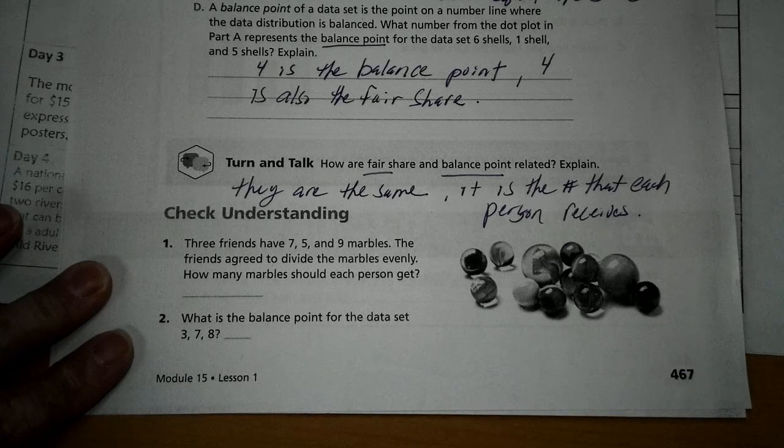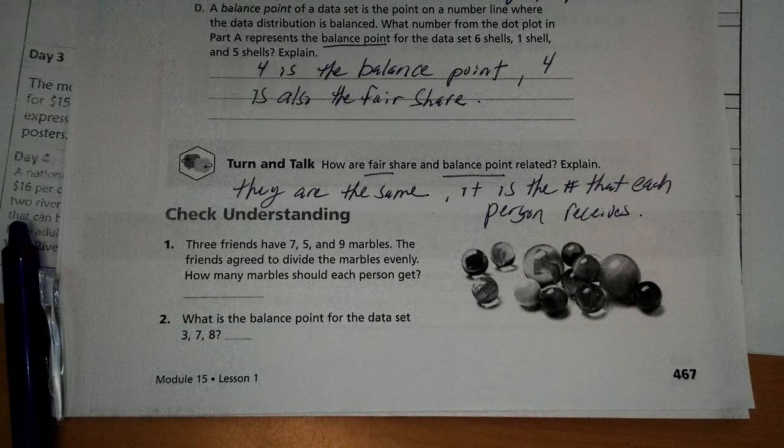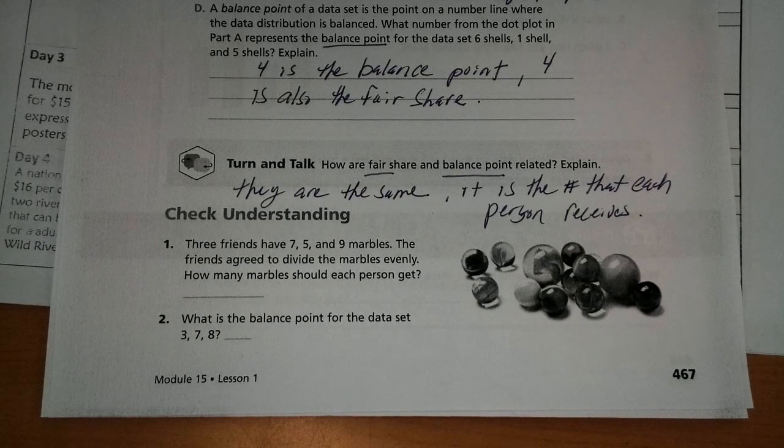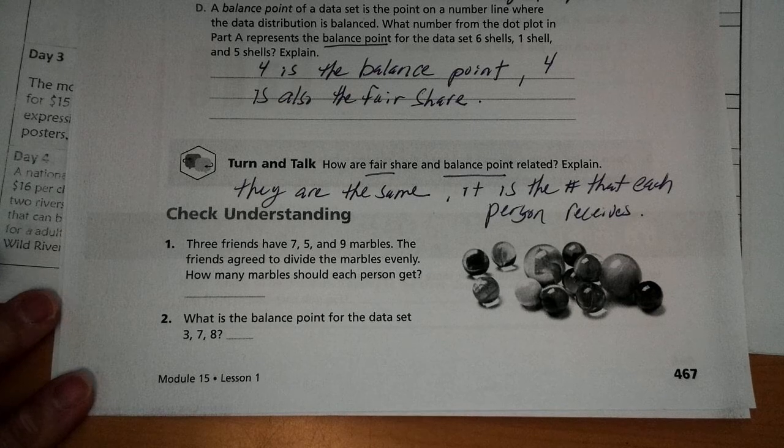Work on. Have 7, 5, and 9 marbles. The friends agreed to divide the marbles evenly. How many marbles should each person get?